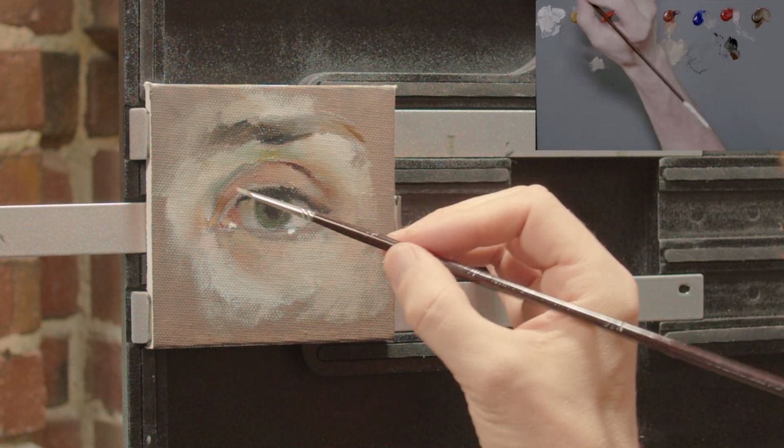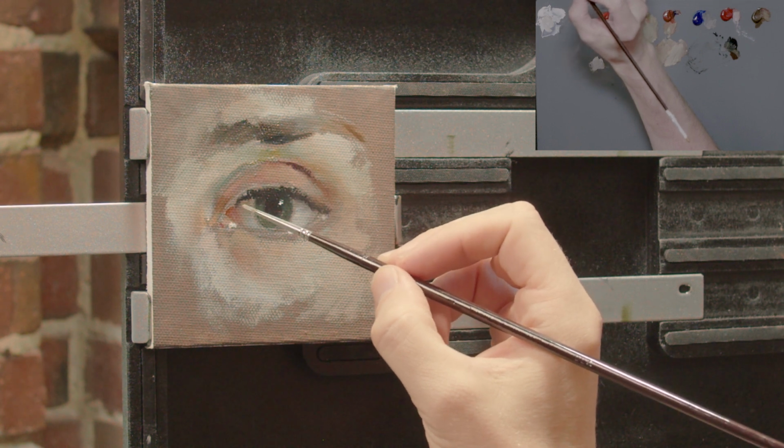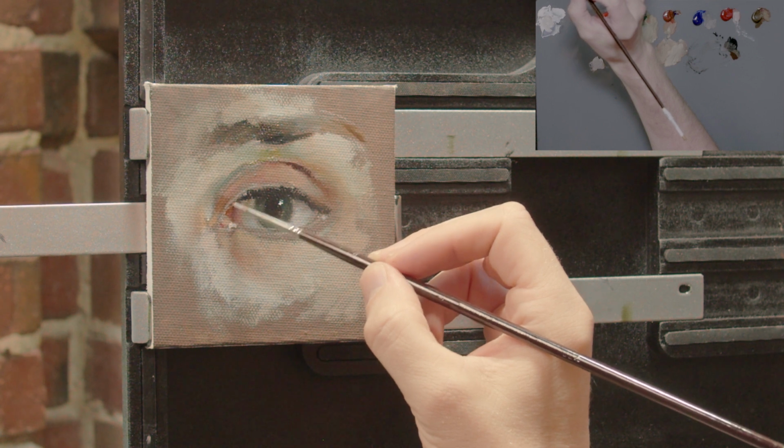Need to get some darker areas back in here, but they're also very warm. I can pull in some of the black that I had here.